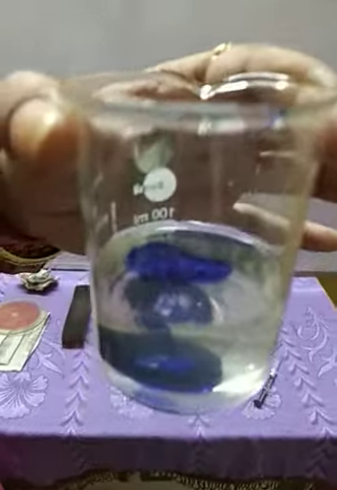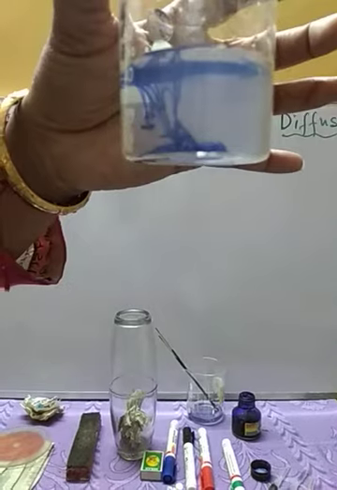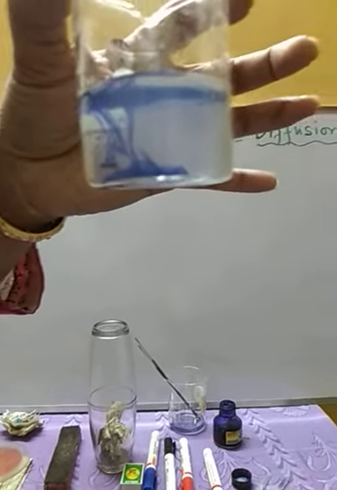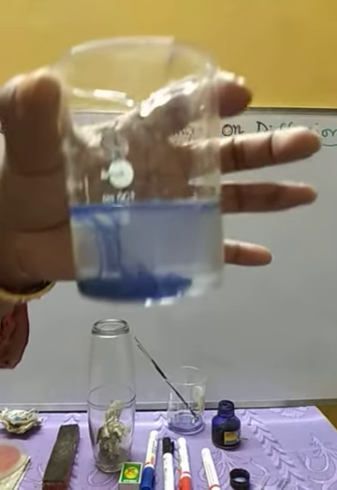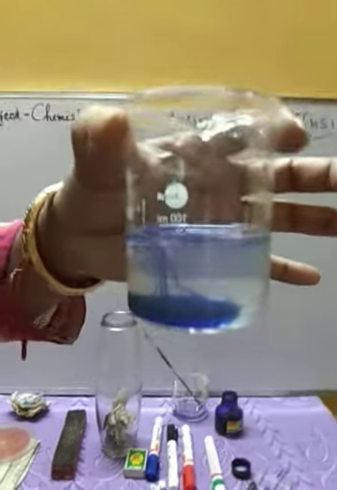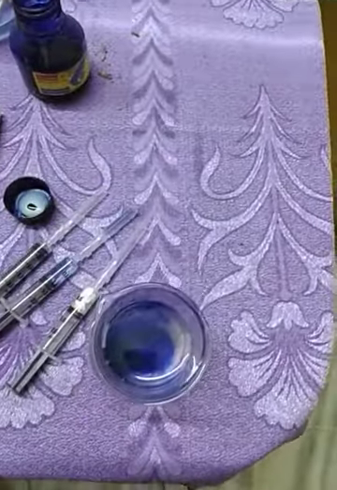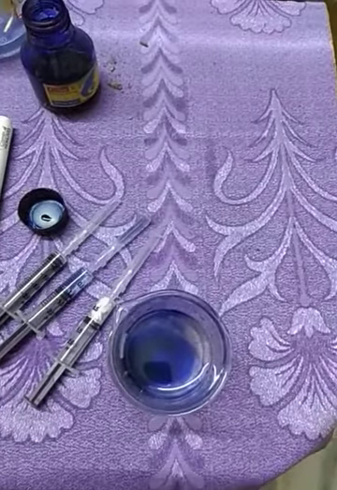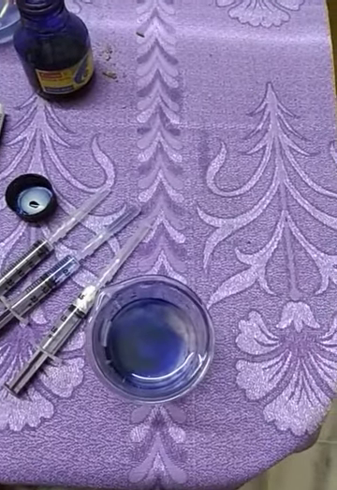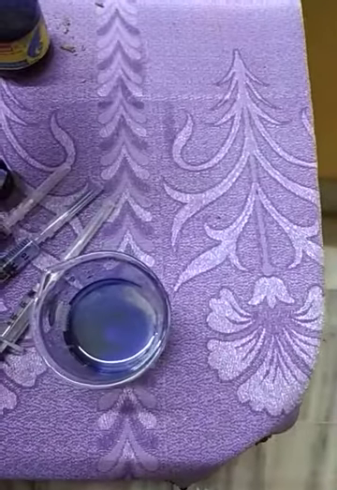You can see I am not shaking this, I am just keeping it in this manner without shaking. So slowly you can see the ink is getting spread inside this whole beaker. If I keep it in this manner, you can see that I have given only one drop, but slowly it's spreading all over in the water.